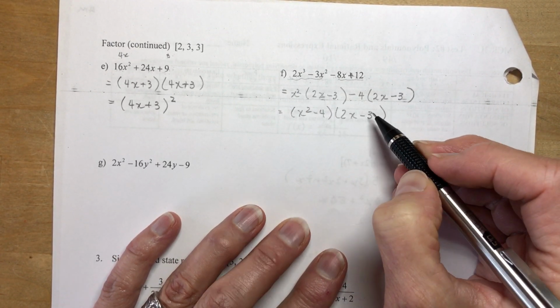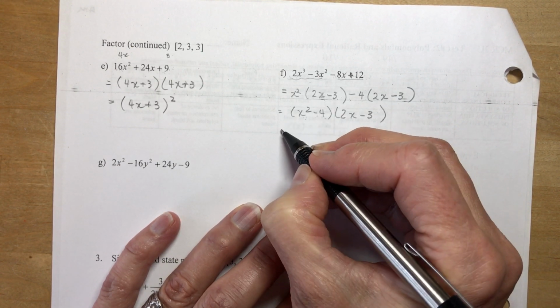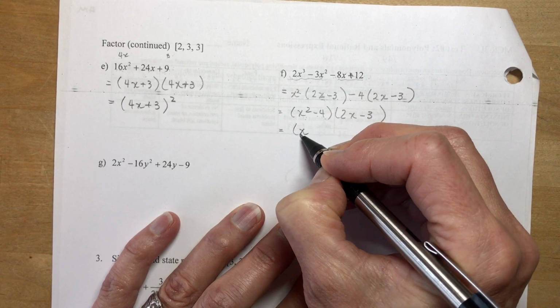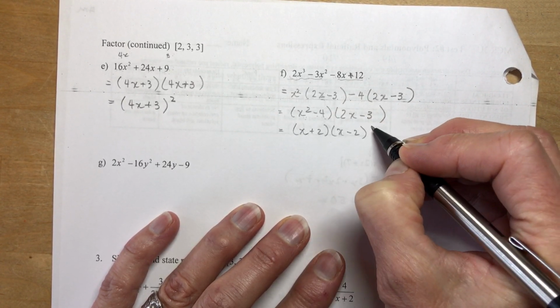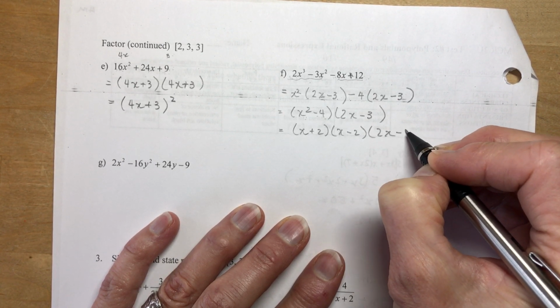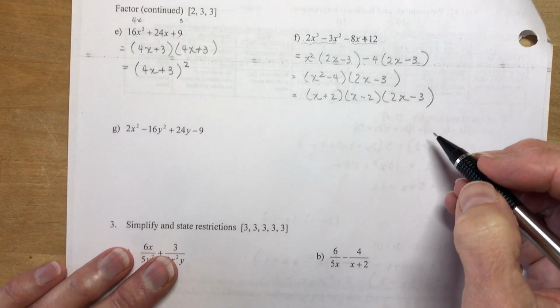Now don't stop there, because this is still factorable, right? We have another difference of squares here to deal with. So I have x plus 2 times x minus 2. When you're asked to factor, it's factor completely. And there you go.